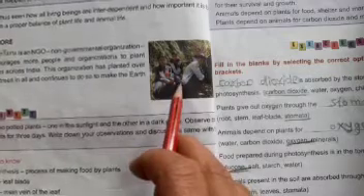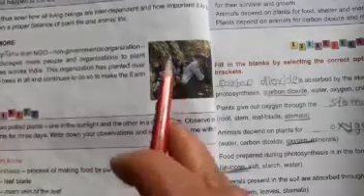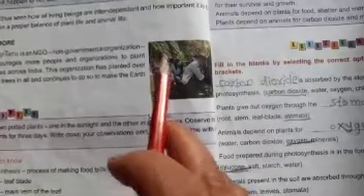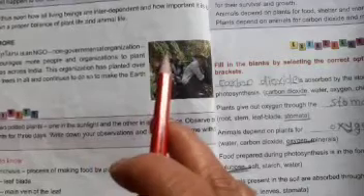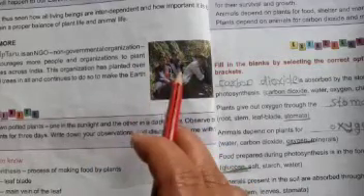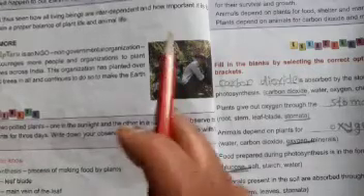This organization has planted over 236,000 trees in all and continues to do so to make the earth greener.